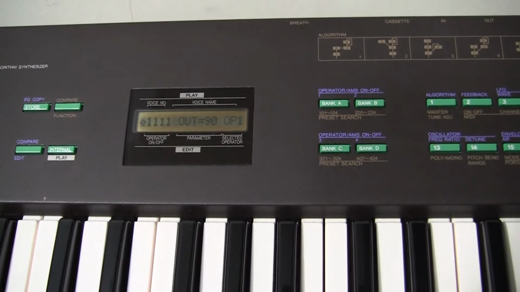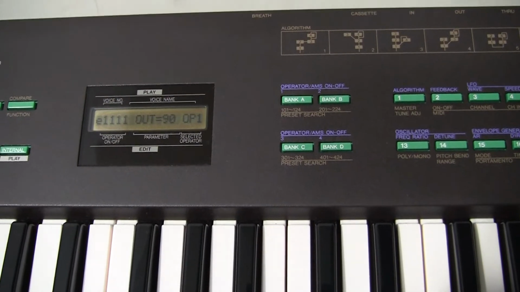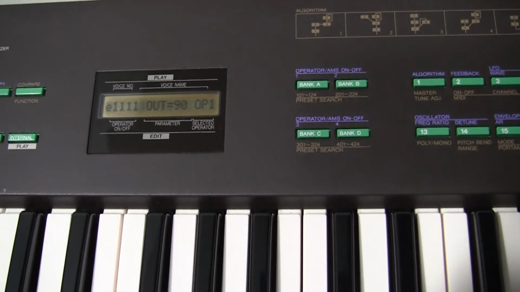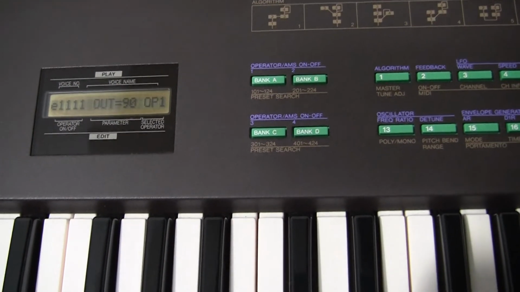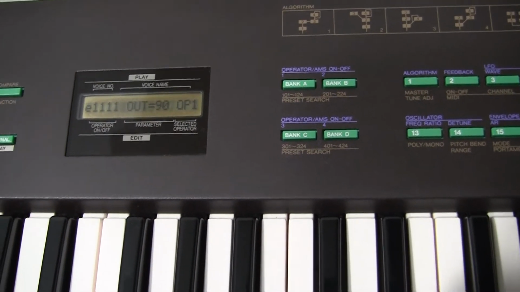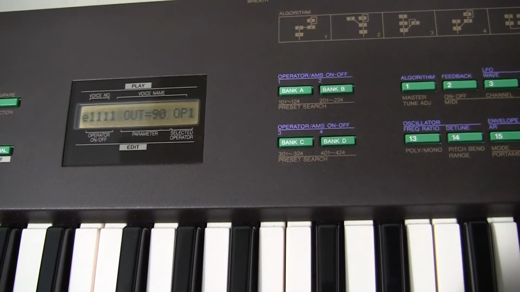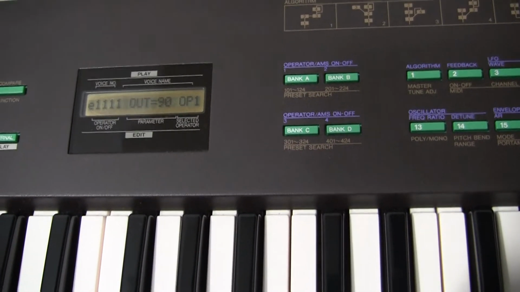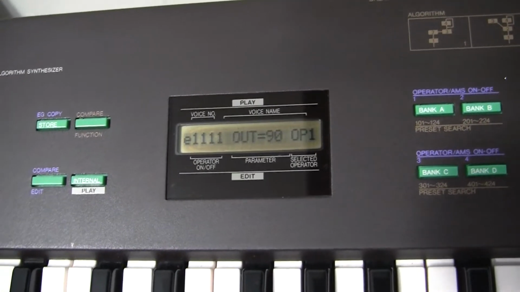So having decided we want to make an organ type of voice with our algorithm 2, the natural step would be now to raise the various levels on all the other operators that are there, just to see what it does. Okay, so how do we do that?